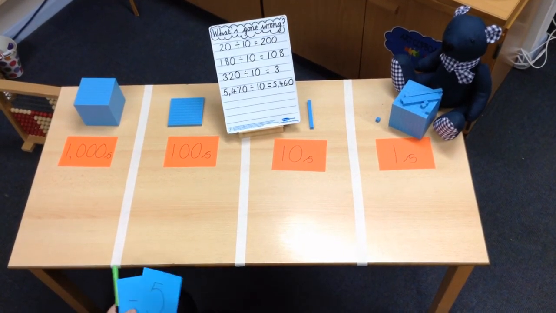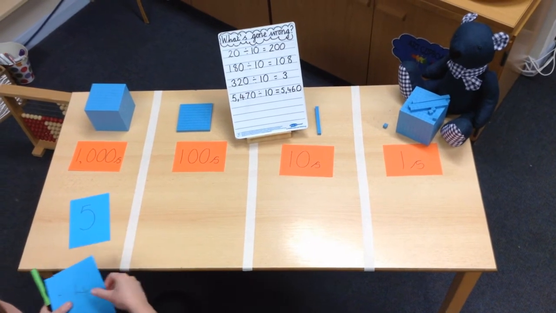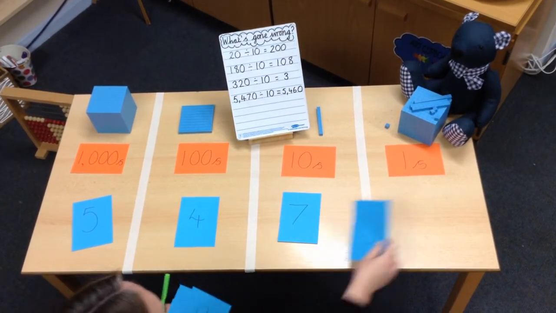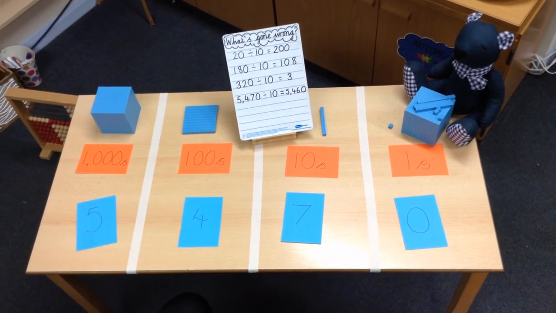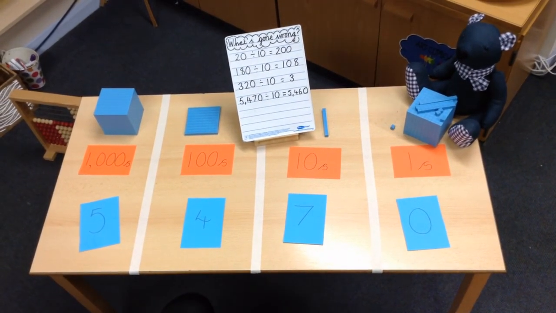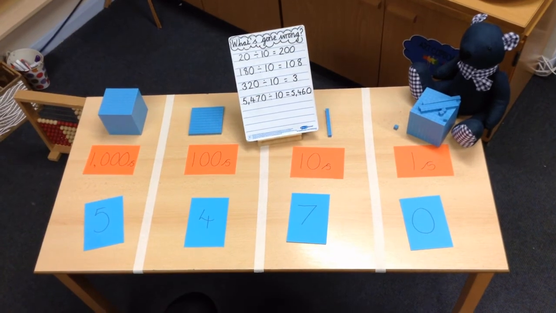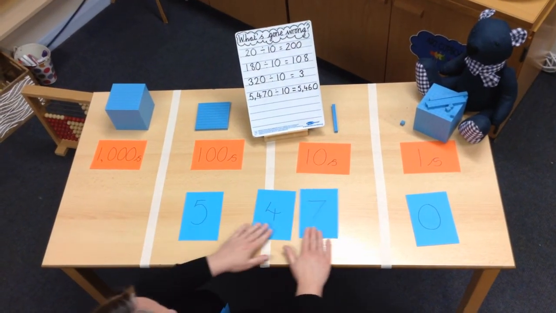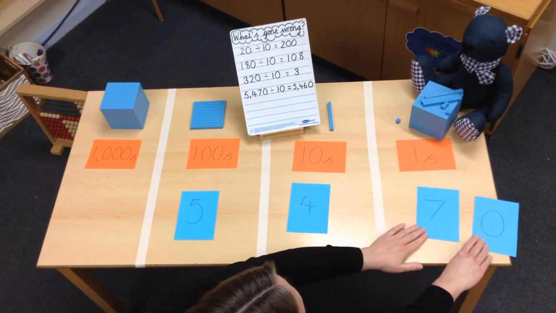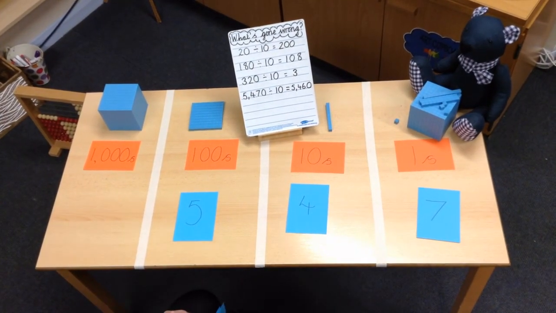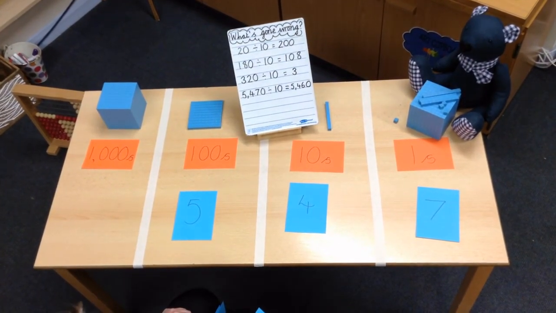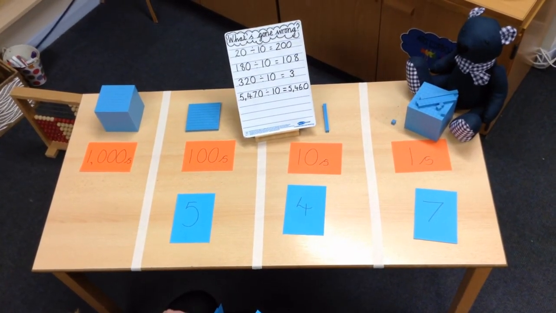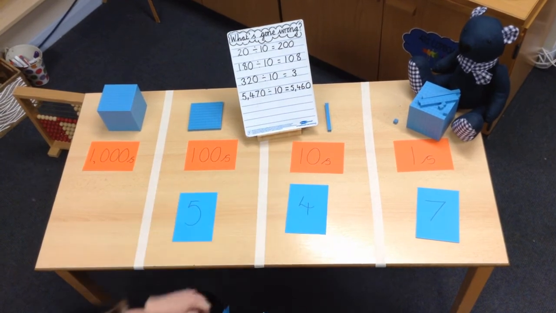And the final one is 5,470 divided by 10. What was your quotient? If you move all of the digits one space to the right and remove the 0, your quotient should have been 547. Look at this quotient here.